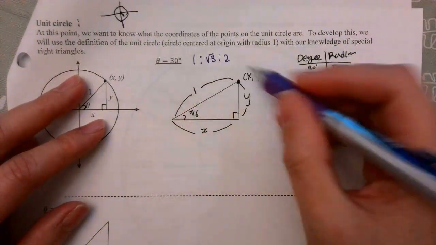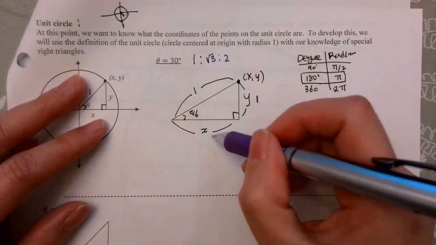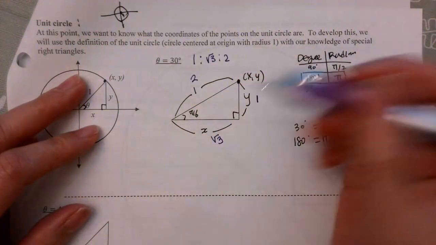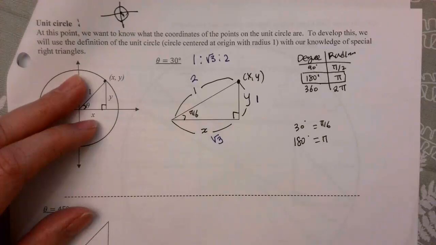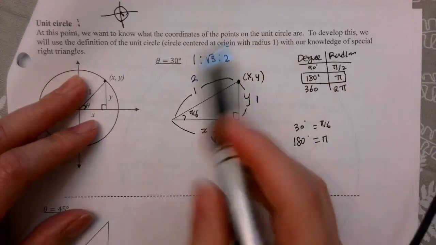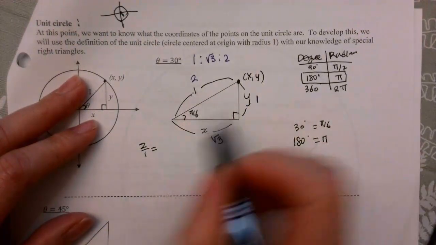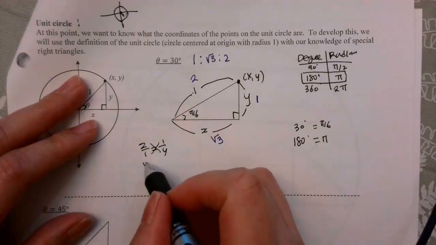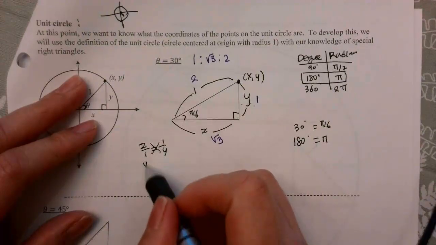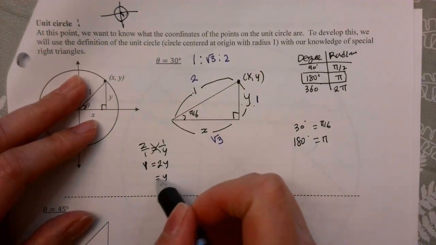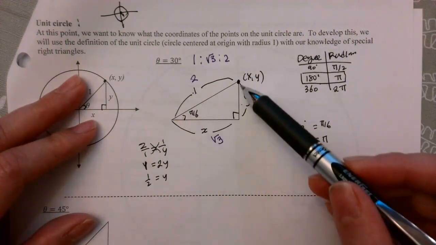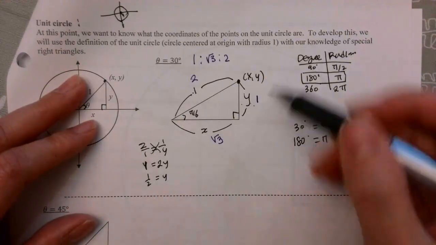All right, so where does 1 go? That's the shortest side right here, and then square root of 3 goes on the other side, and 2 is the longest side, the hypotenuse, which goes here. Then we're going to set up a ratio and solve for it. Let's start over here. So I get 2 over 1 is equal to 1 over y. Cross multiply: 1 is equal to 2y, y is going to be half. So when the length of the hypotenuse is 1, this side right here is going to be half, so y is a half.